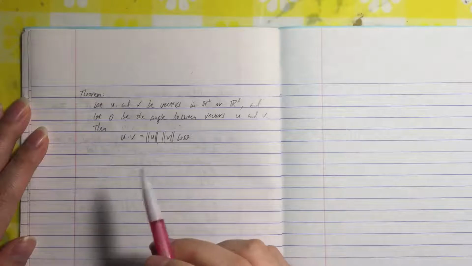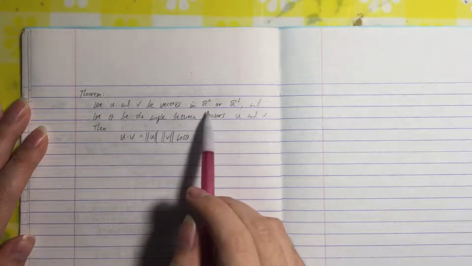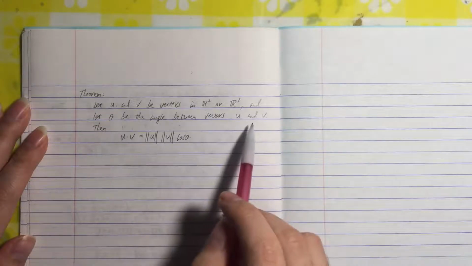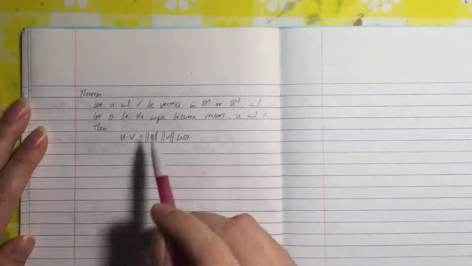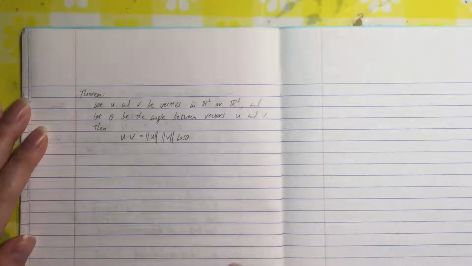Next, let's look at a theorem. Let u and v be vectors in R2 or R3, and let theta be the angle between the vectors u and v. Then the dot product u dot v is the same as the norm of u times the norm of v times cosine theta. How can we prove this theorem?